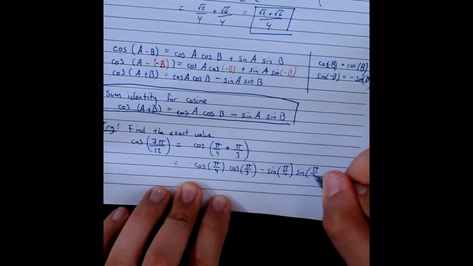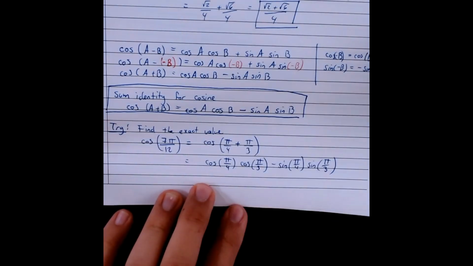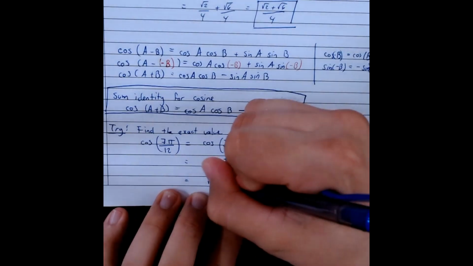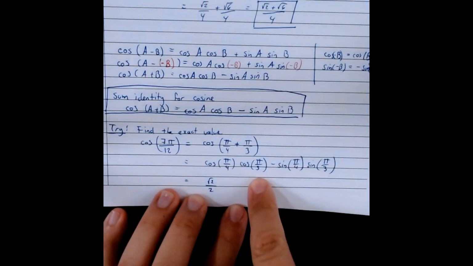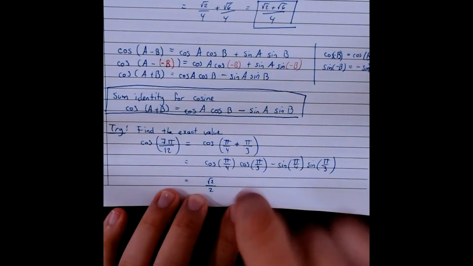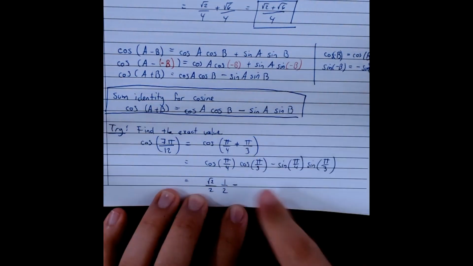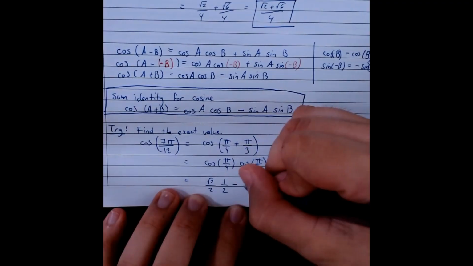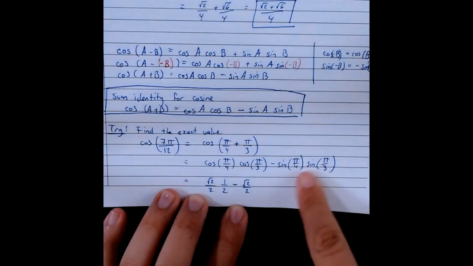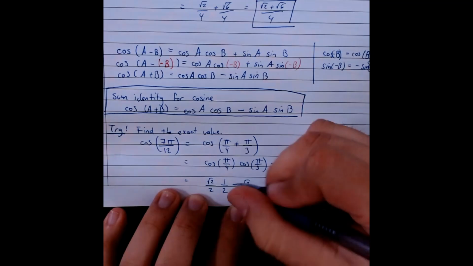And all of those are nice numbers that we know how to work with. Cosine of pi over 4, that's going to be root 2 over 2. Cosine of pi over 3, it's going to be a half. Sine of pi over 4, now here we're subtracting. Sine of pi over 4, that's going to be root 2 over 2. And the sine of pi over 3, that's root 3 over 2.